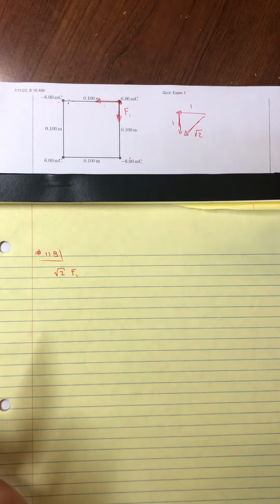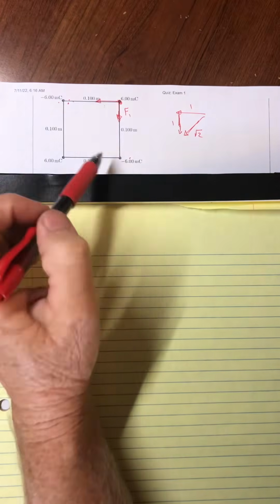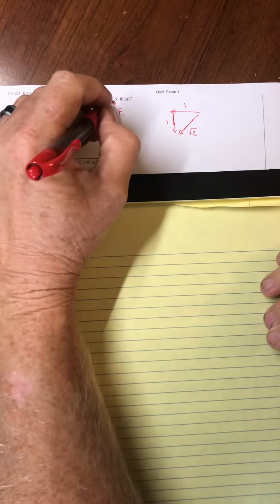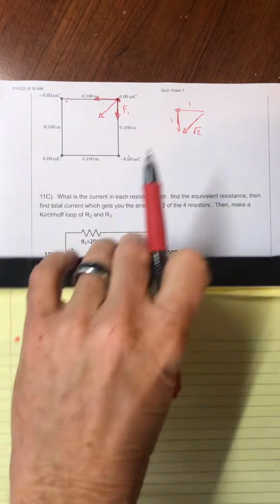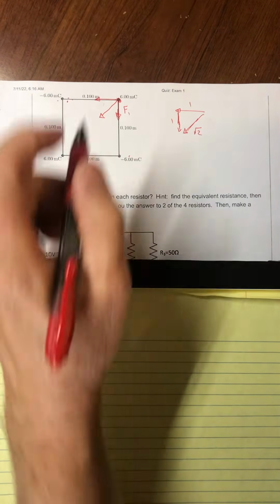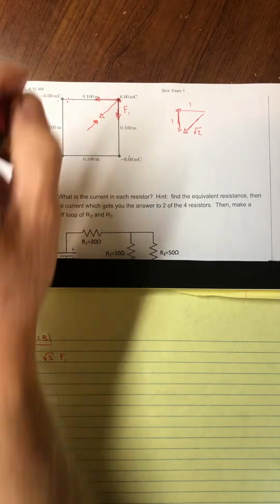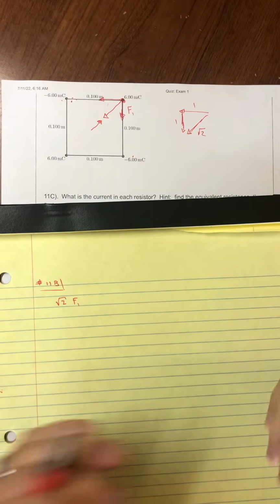See, that's what I mean by symmetry. We don't have to actually calculate the force between those two. Better than that, we know it's along the diagonal, because then this one in the corner is a positive, and so it would be pushing backwards along that same direction. And so they are actually in the same direction.